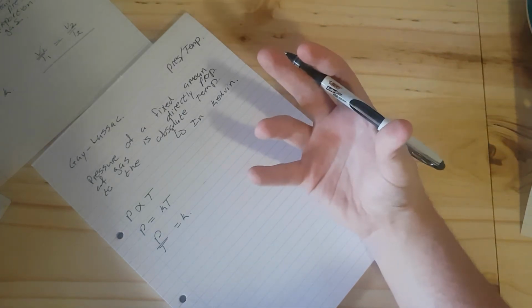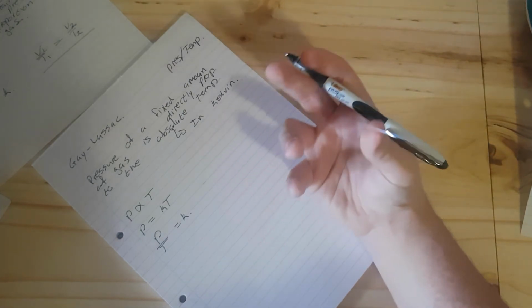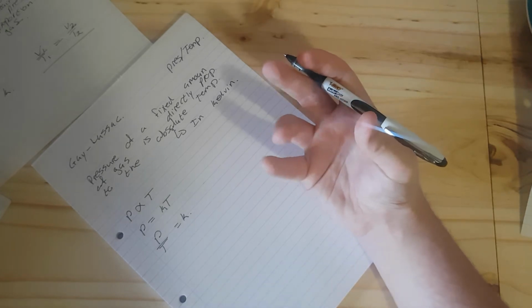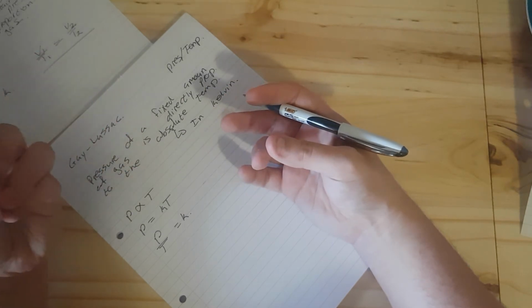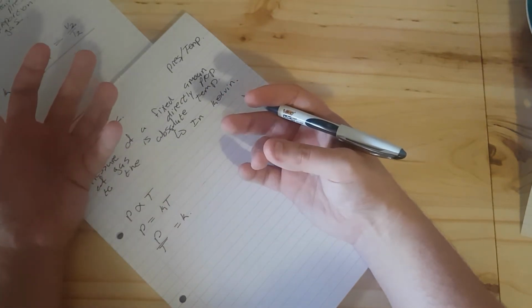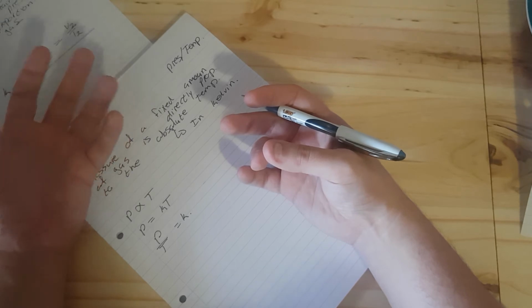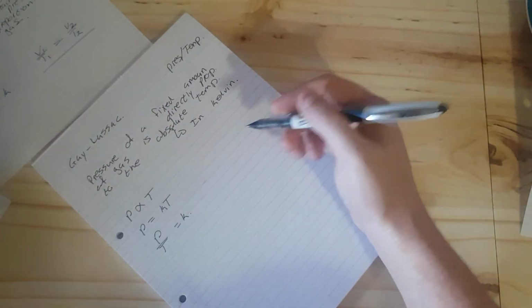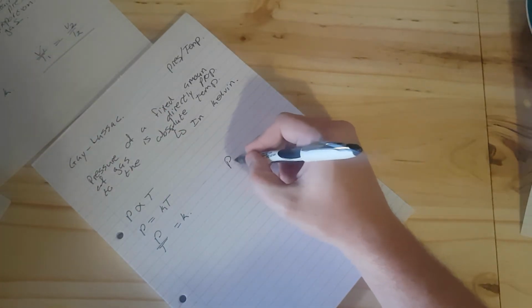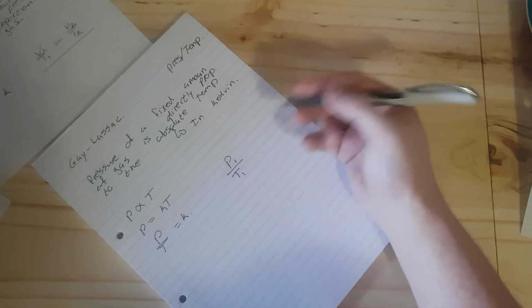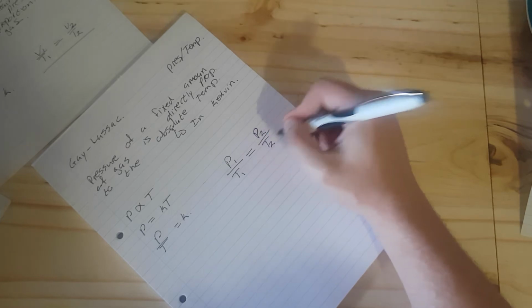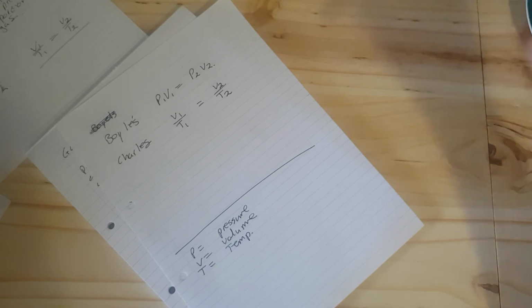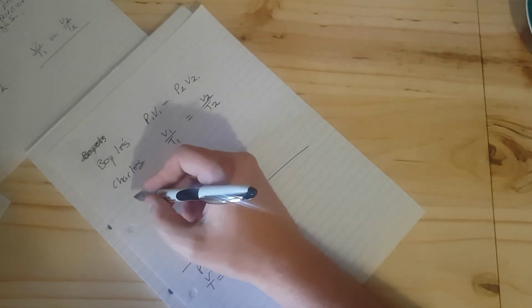If we have a system where the pressure is what we are investigating, we have a constant amount and a constant volume, the only things that can change are pressure and temperature. We end up with a gas where the pressure and temperature in instance 1 will be equal to the pressure and temperature in instance 2. We then, of course, can add that to our list.